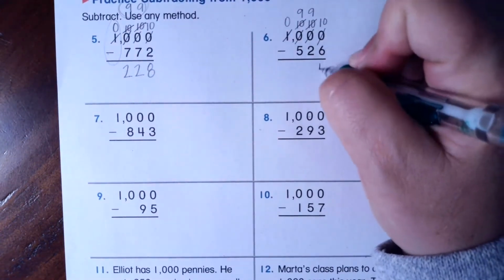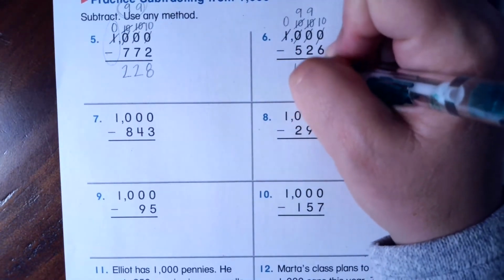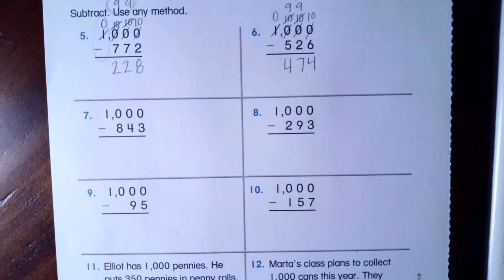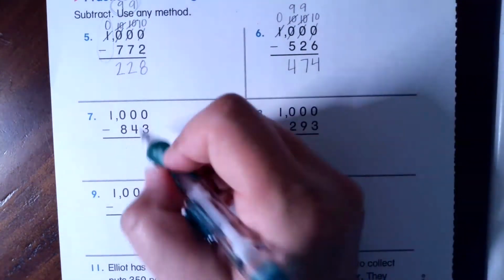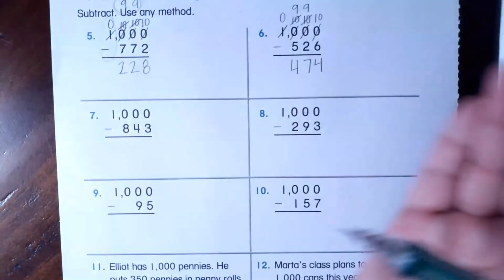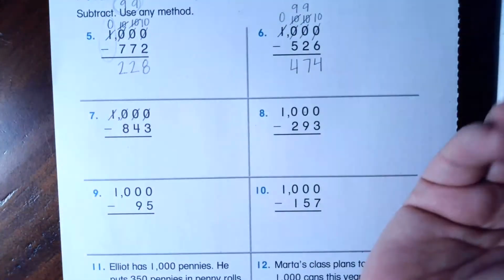10 minus 6 is 4. 9 minus 2 is 7. 9 minus 5 is 4. Always double check your thousands, and you get 474. All right, here we go. 0 take away 3. I can't do it. I see all those zeros. I'm going next door straight to that 1,000.